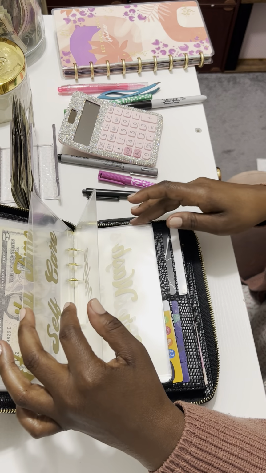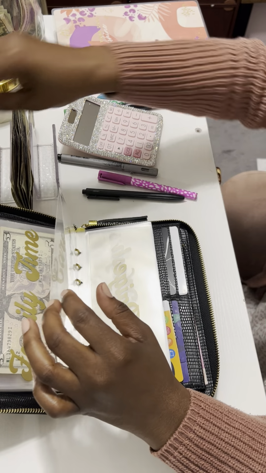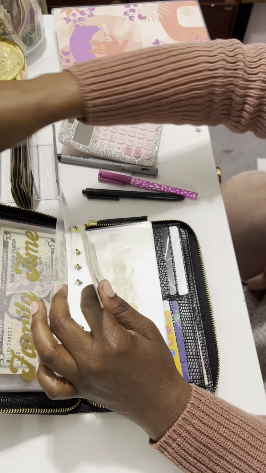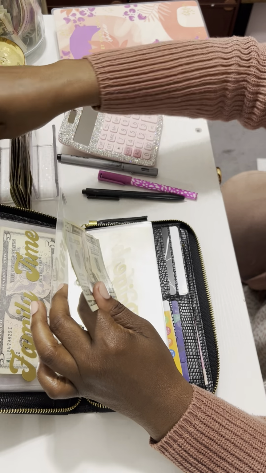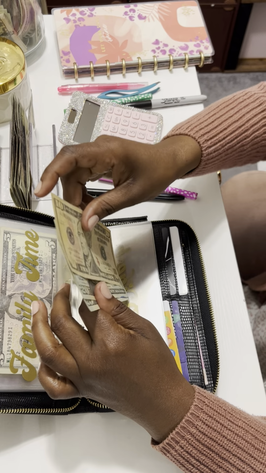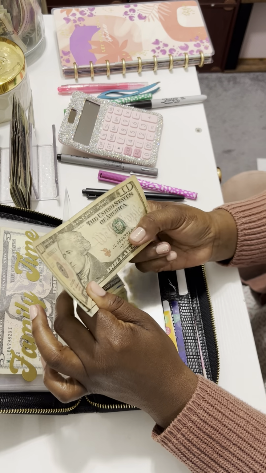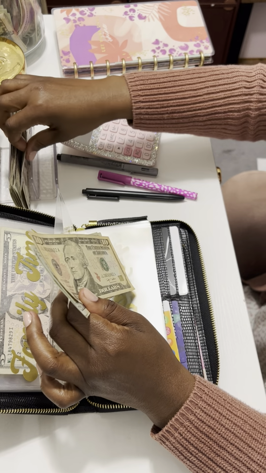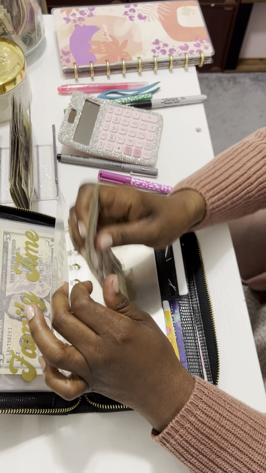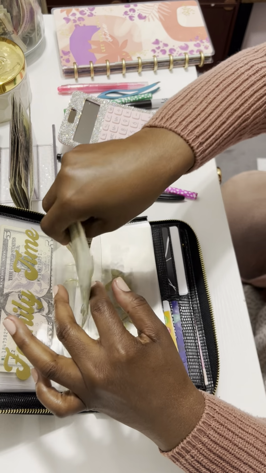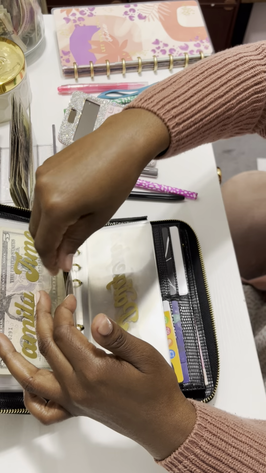Self-care, which involves me getting my hair done, is going to get $55.